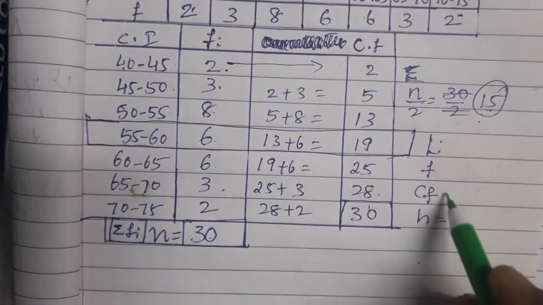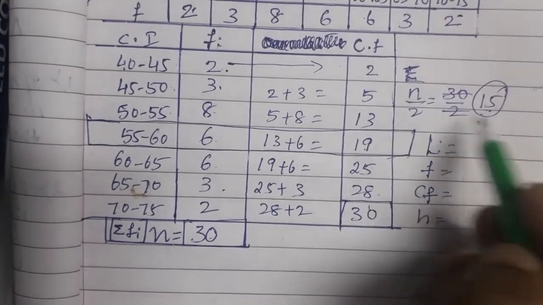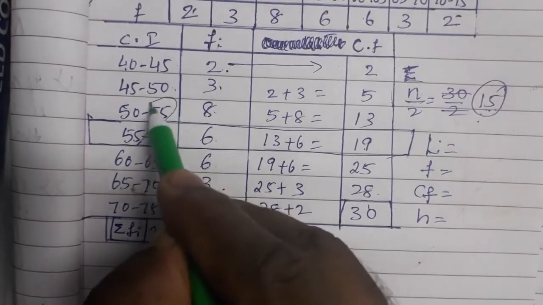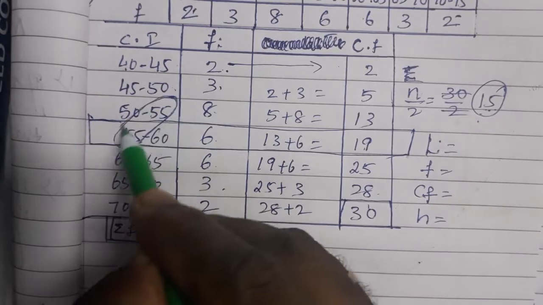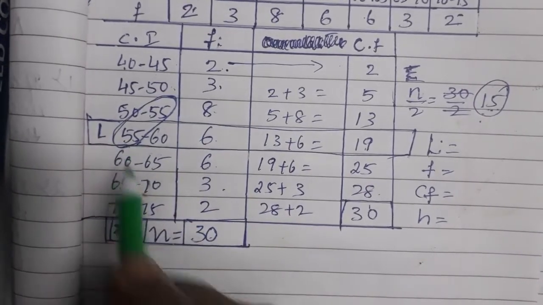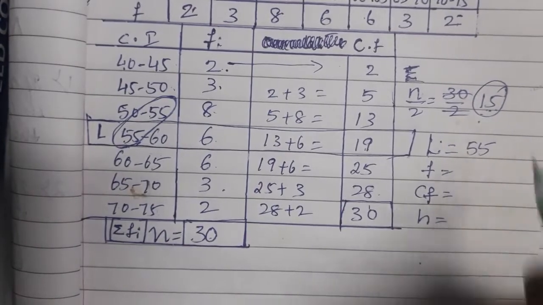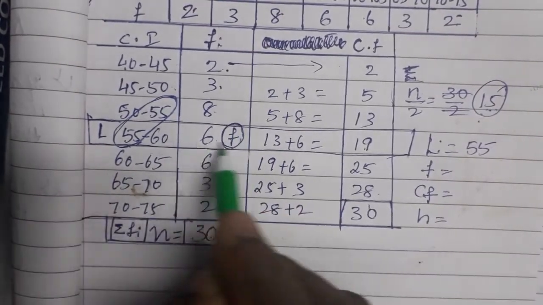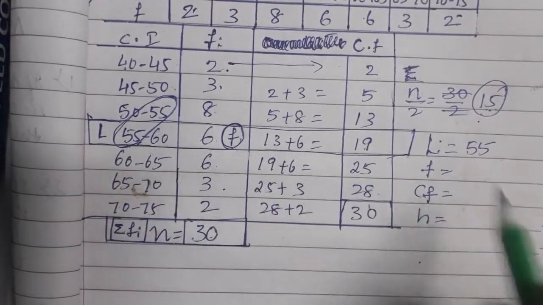Next you need H. All these things you have to collect. Already n by 2 you have collected. What is L? Lower limit of the median class interval. So what is the lower limit of the median class interval? 55. It is here. So 55. What is frequency? Original frequency is here. In the same row you have to collect all the information.